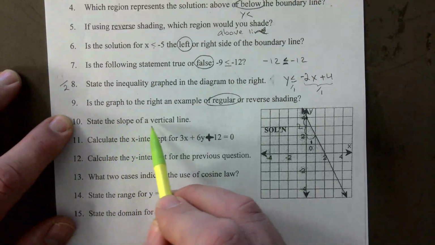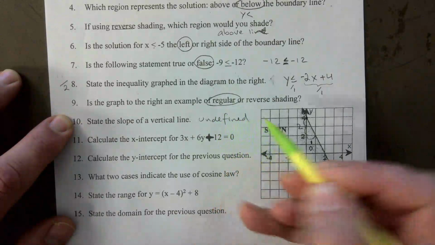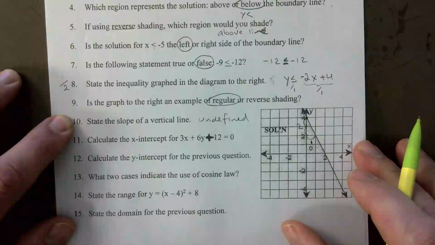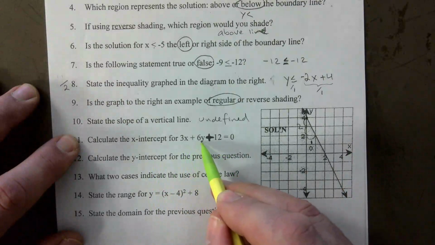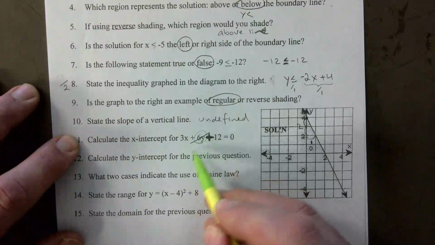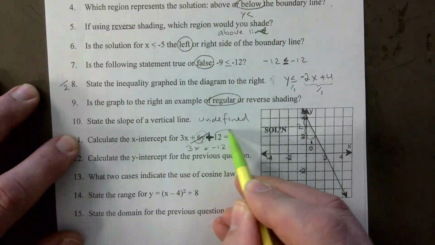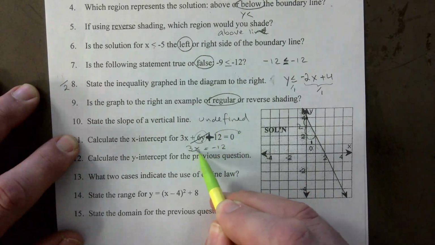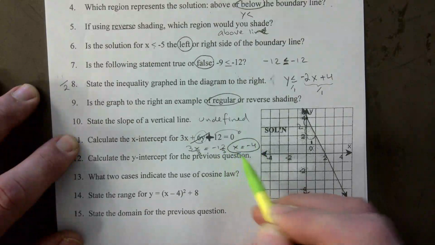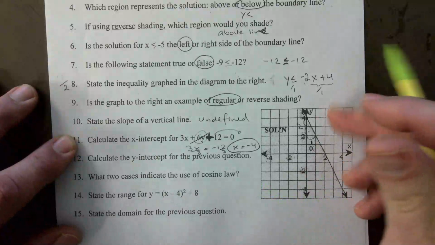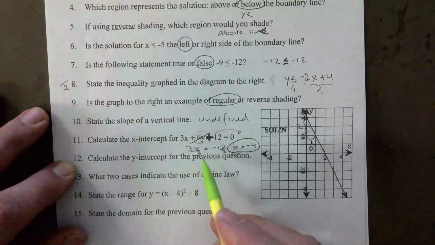State the slope of a vertical line. It's undefined. It's not 0, it's undefined. Okay. Calculate the x-intercept for this one. You just let y be 0, right? That's gone. So it's 3x is equal to -12 because the 12 comes over subtracting. You divide both sides by 3. X is equal to -4. Okay. That is your x-intercept. 1 mark for that. Calculate the y-intercept.